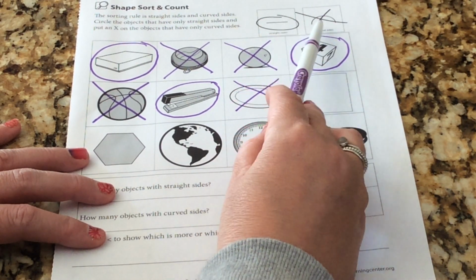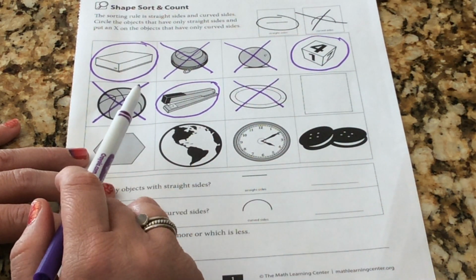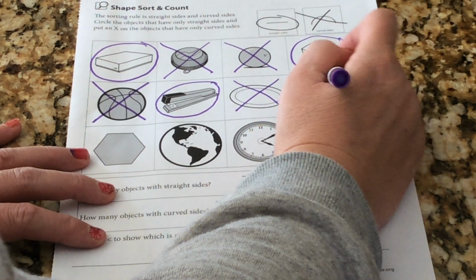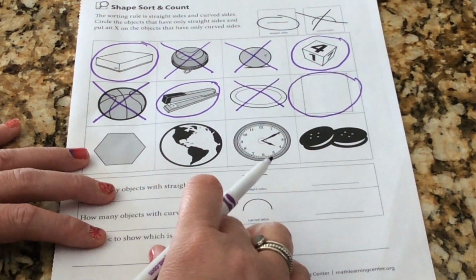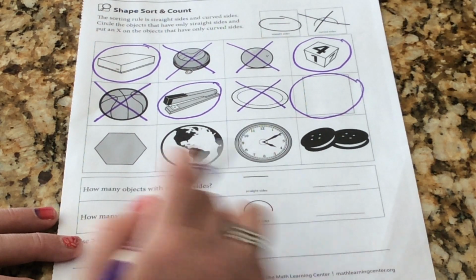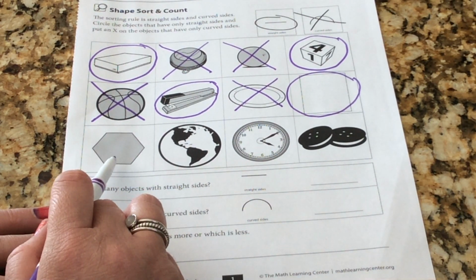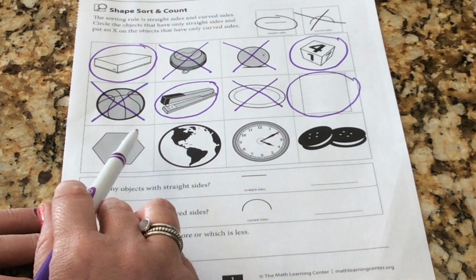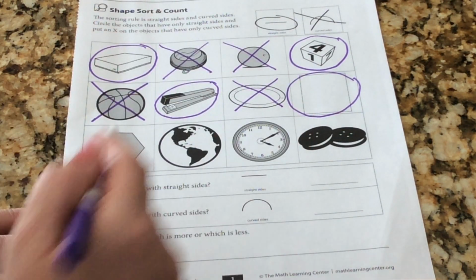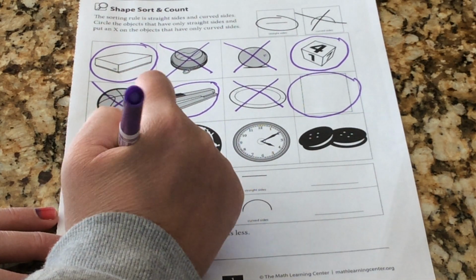Which one do you think for this illustration? It should be a circle. It's got lots of straight lines. And the hexagon should be a circle. It's got those straight sides.